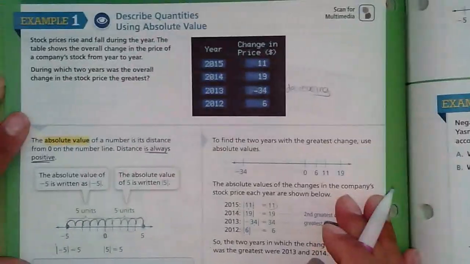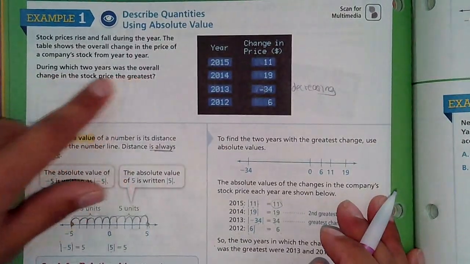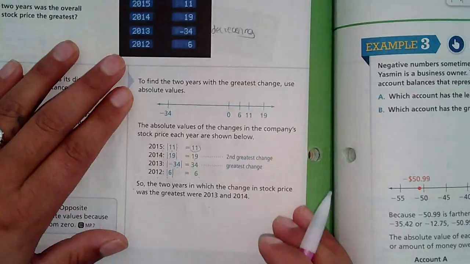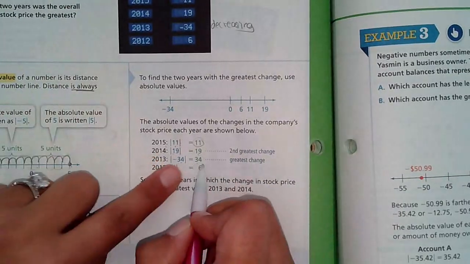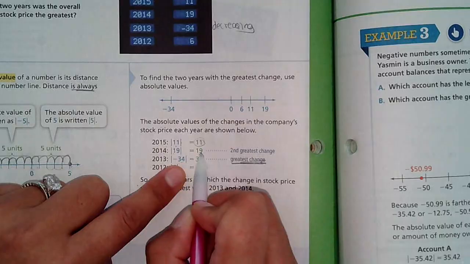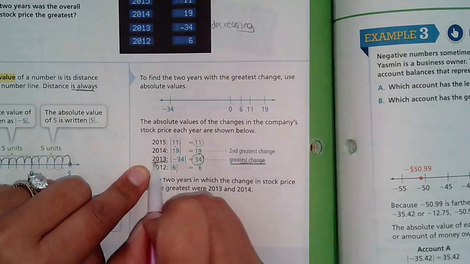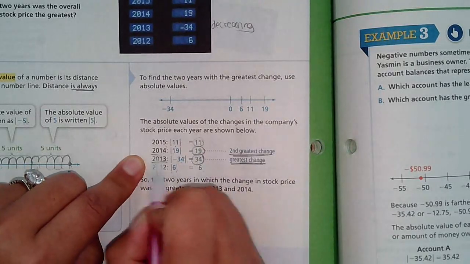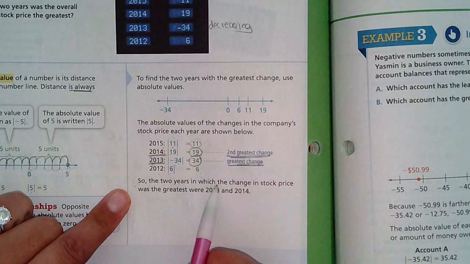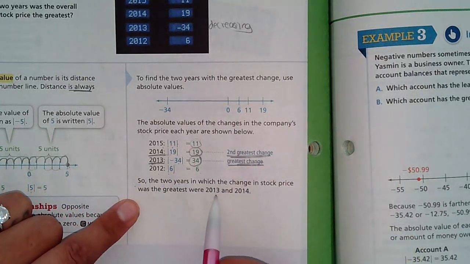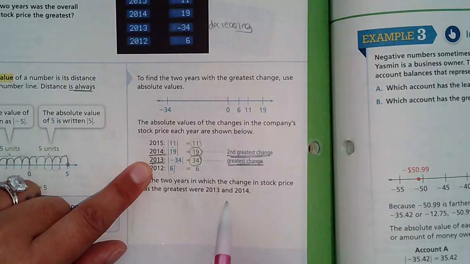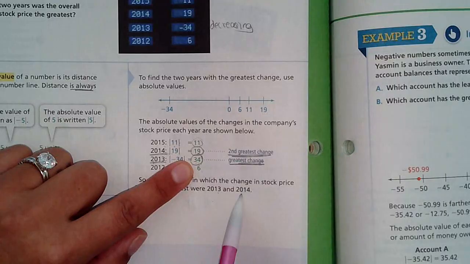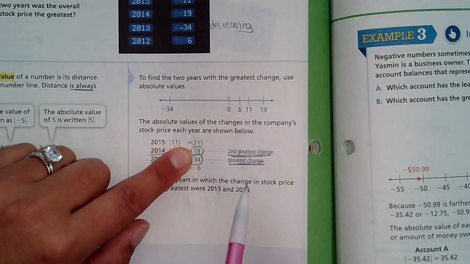So to go back to the question, which 2 years was the overall change in stock price the greatest? We're only talking about the absolute value. If we look here, the greatest change was 34 in 2013, and the second greatest change was 19 in 2014. So the 2 years in which the change in stock price was the greatest were 2013, with a price change of $34, and 2014, which was 19.